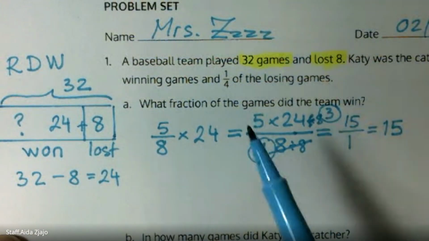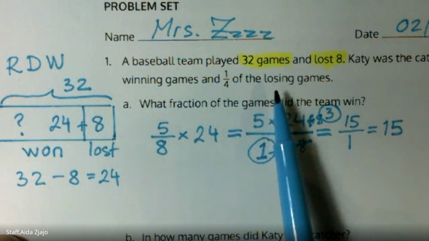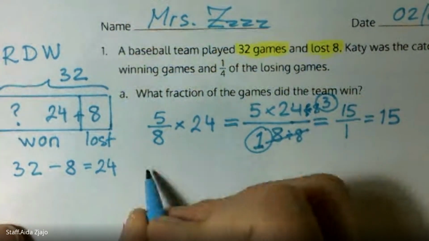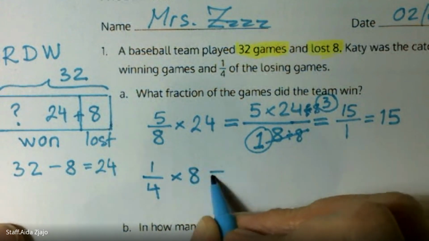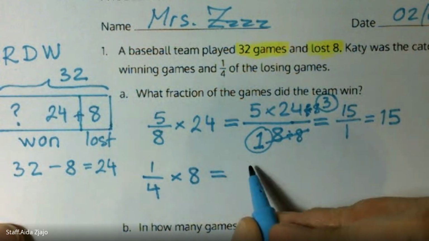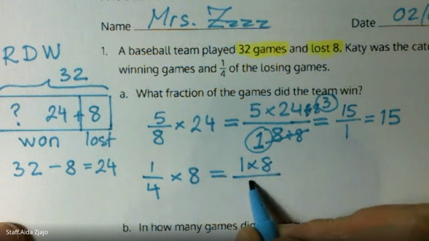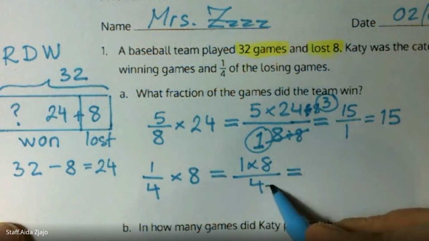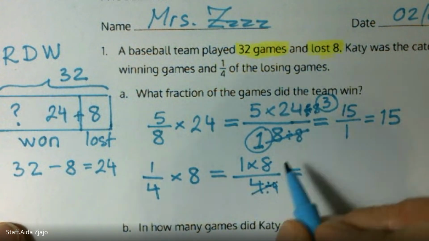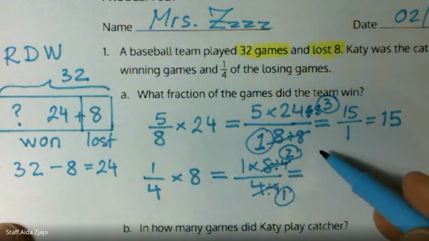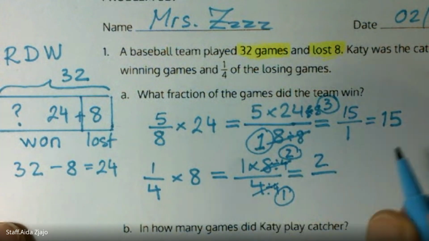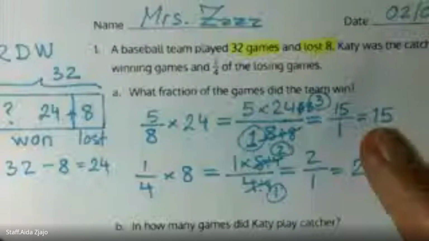Then the story says she was catcher in 1/4 of the losing games. So 1/4, and they lost 8 games. How much is 1/4 of 8? 1 times 8, divided by 4. It's the same thing. The greatest common factor is 4. We can divide both and reduce our fraction to 1 times 2 is 2, divided by 1 equals 2. So she played catcher in 2 losing games and 15 winning games.